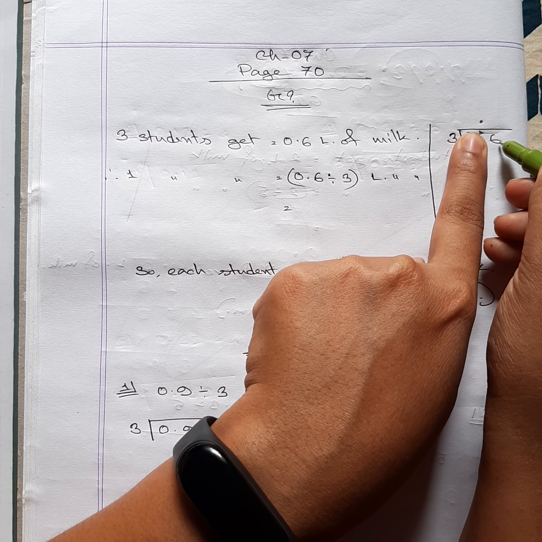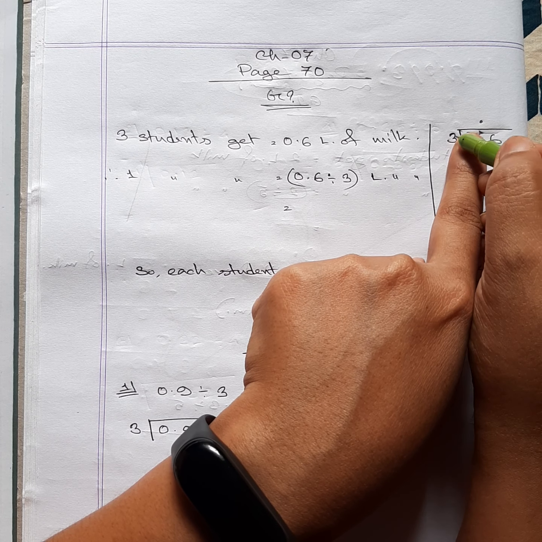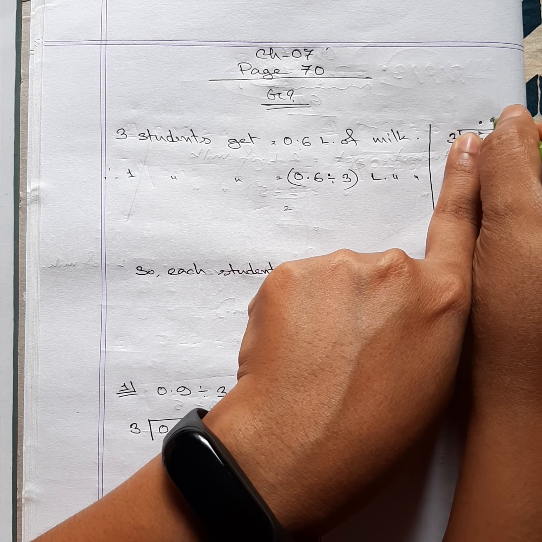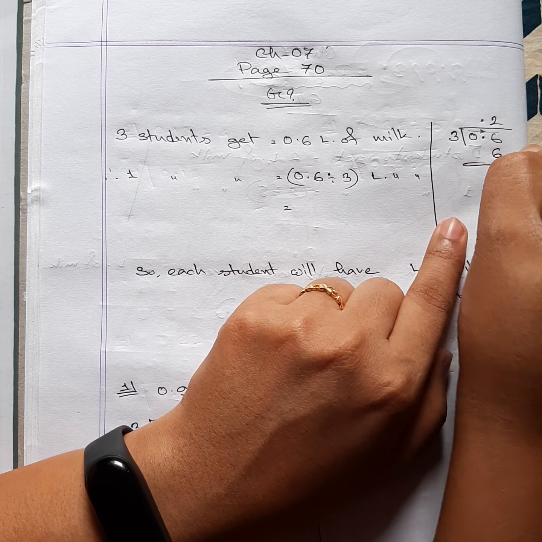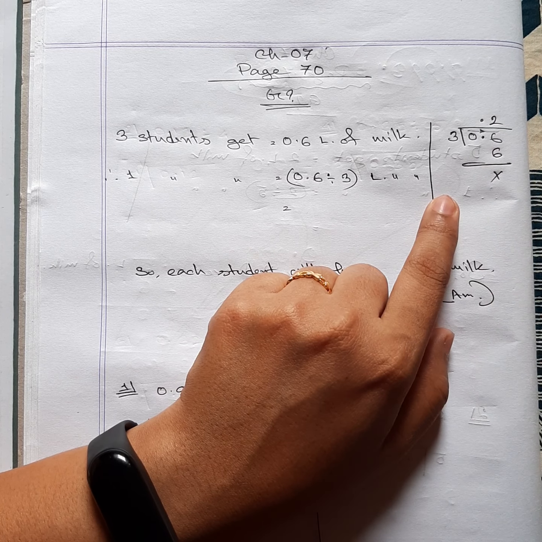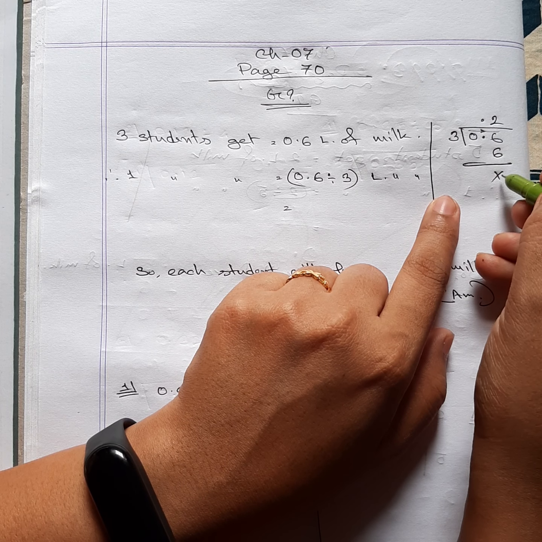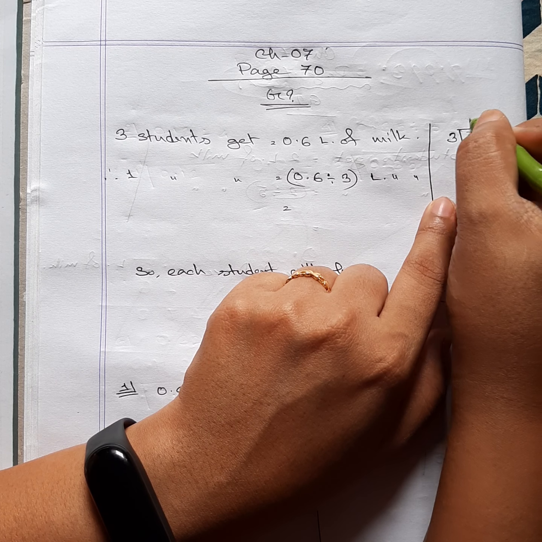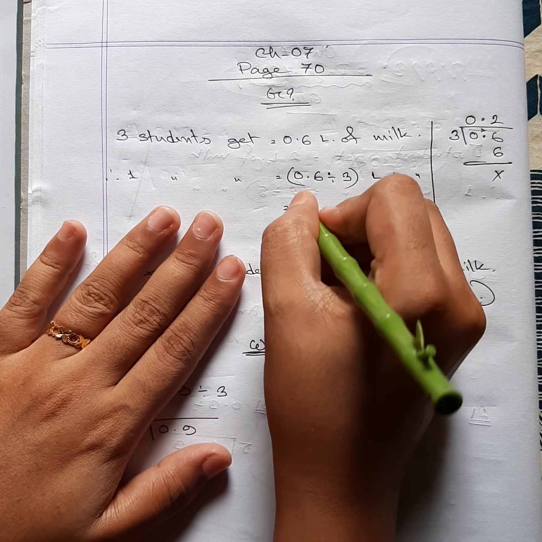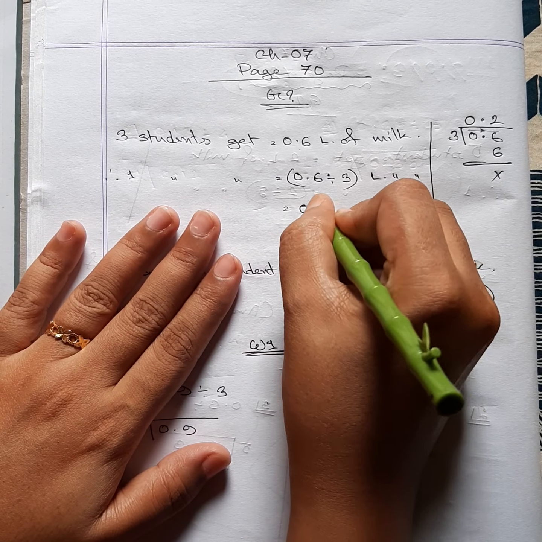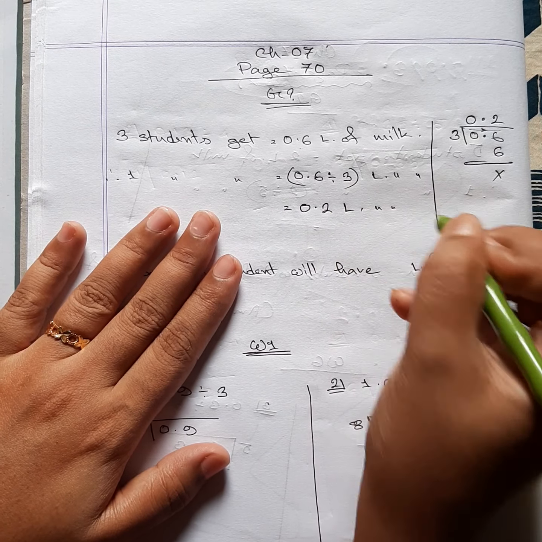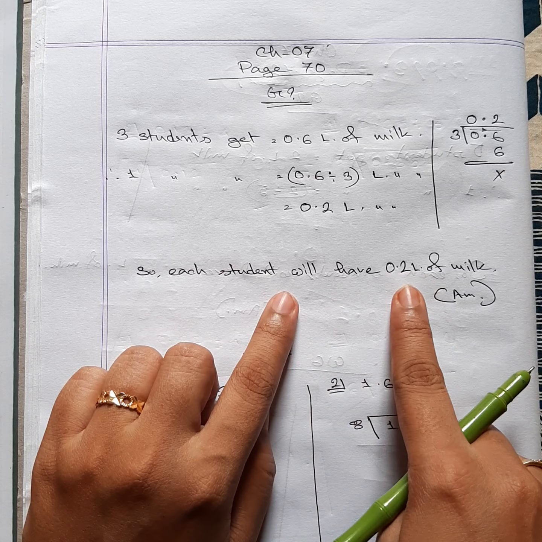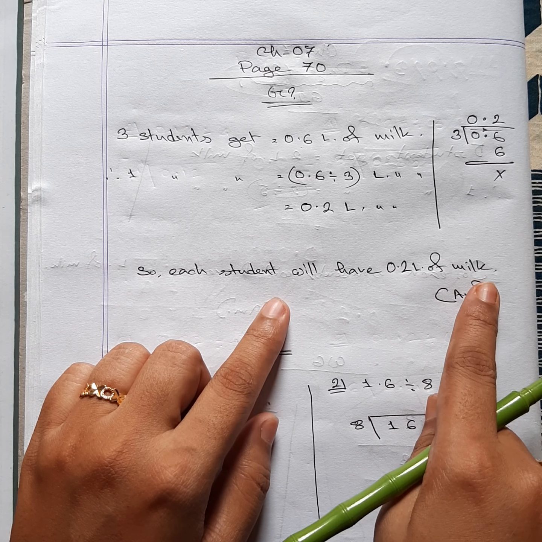So what do we have now? We have 6. So 3 goes into 6 how many times? 2 times. 2 3s are 6. This is my 6 over here, and the remainder is 0. This is why we can cross it out. Now you can see that we don't have any other number over here, so we are going to fill up the blank with 0. So our answer is 0.2 liters of milk. So each student will have 0.2 liters of milk.